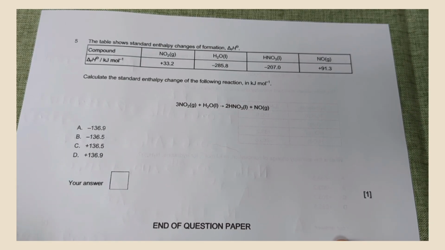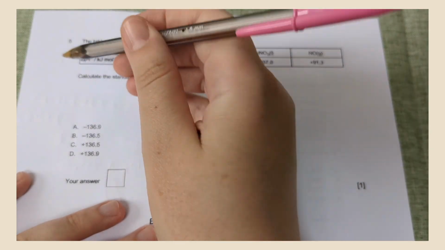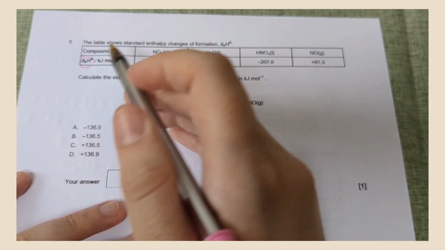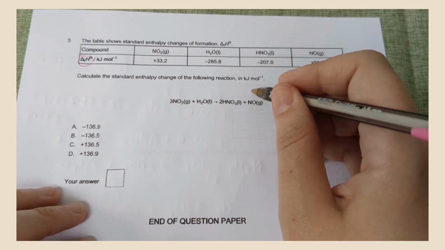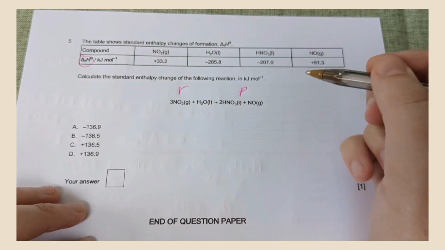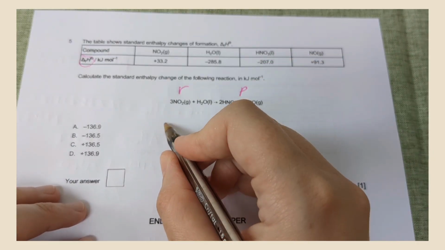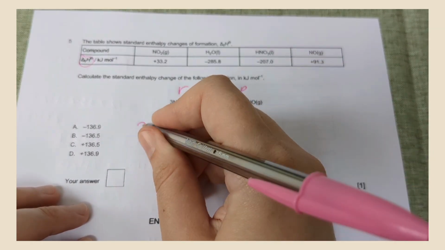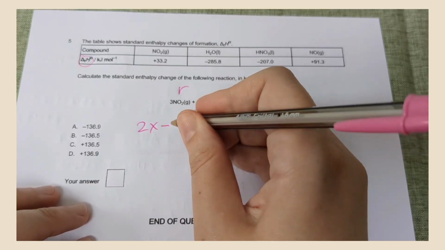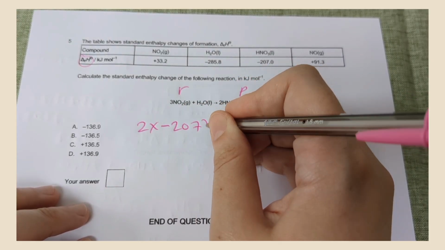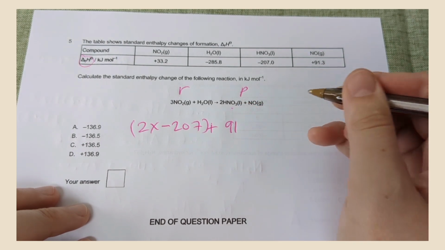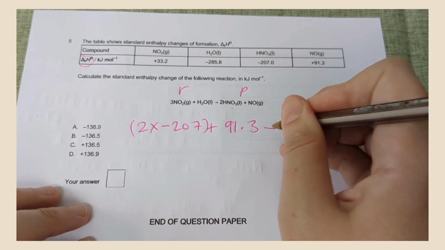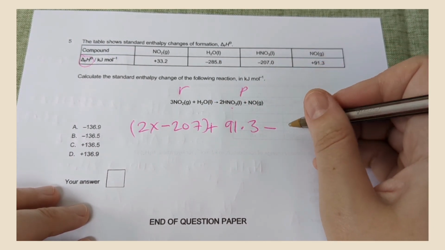For those of you who did want to see one more example, let's do this one. We've got formation data. This time I'm going to show you the equation method. So we've got our products here, we've got our reactants here. So I'm going to do products minus reactants. Got 2 of the nitric acid. We've got 1 of this. And for the reactants, we've got 1 of the water.